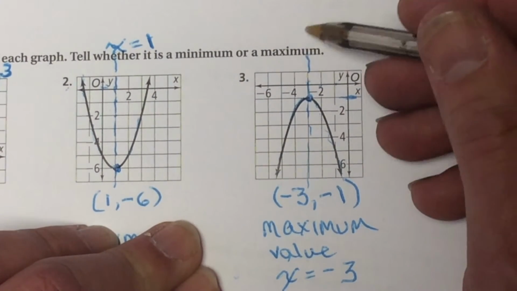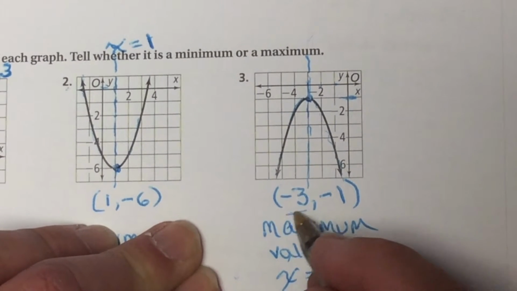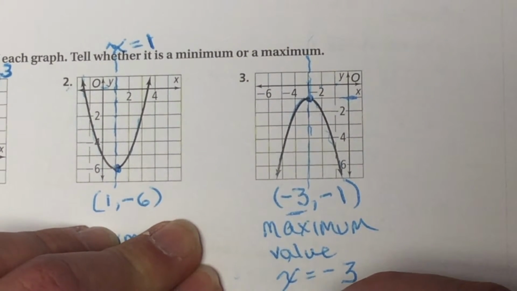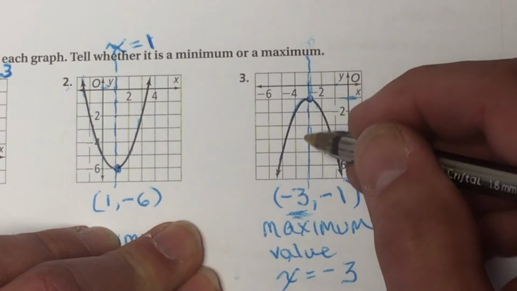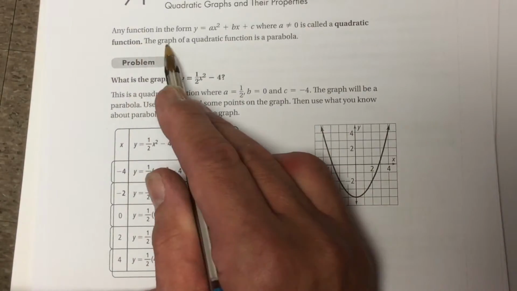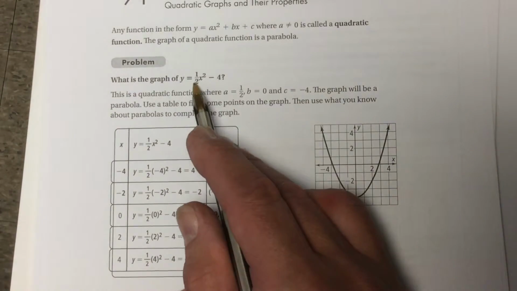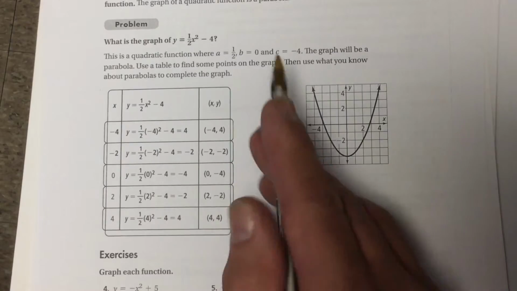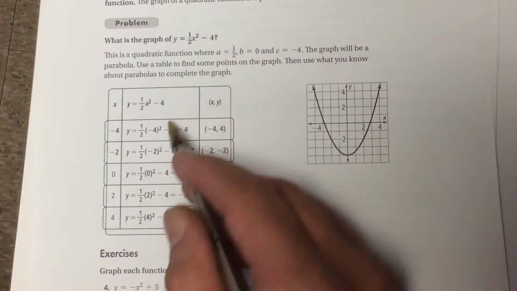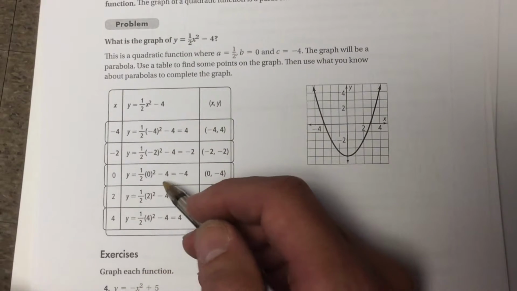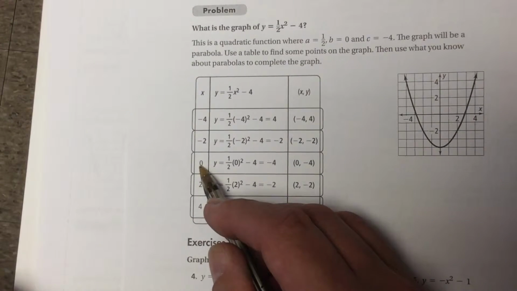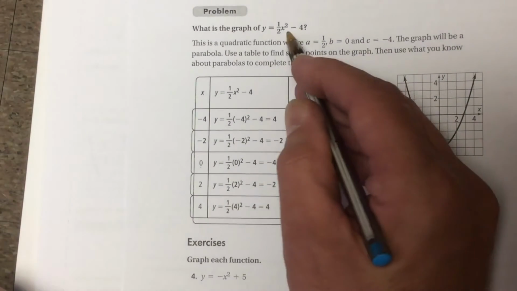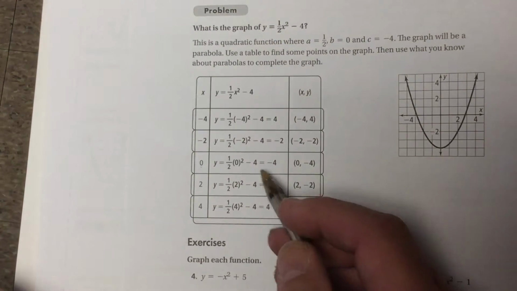So you'll notice if you know where the axis of symmetry is, you know the x value for the vertex, and vice versa. If you know the x value of the vertex, you know where the axis of symmetry is. This is called a quadratic function. The graph is a parabola. And if you don't know anything else, here is how you go about finding the graph. You put the equation here, and you start picking some values. 0 is the easiest one. Pick 0, plug it in for x, and figure out what y will be.